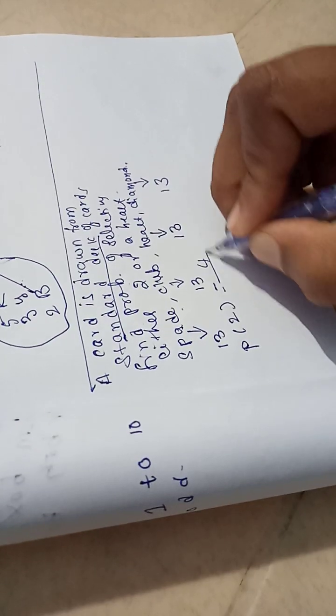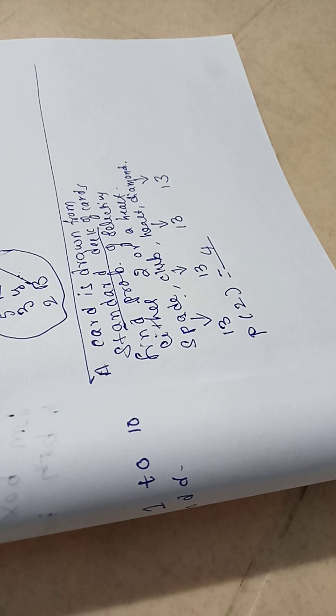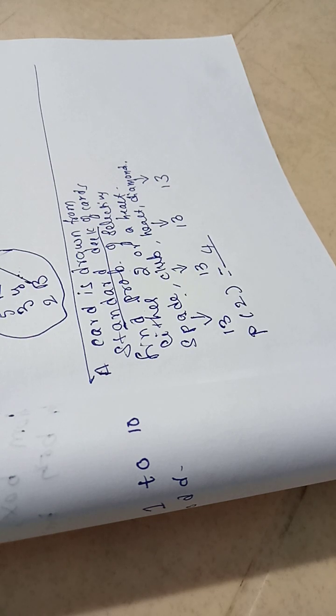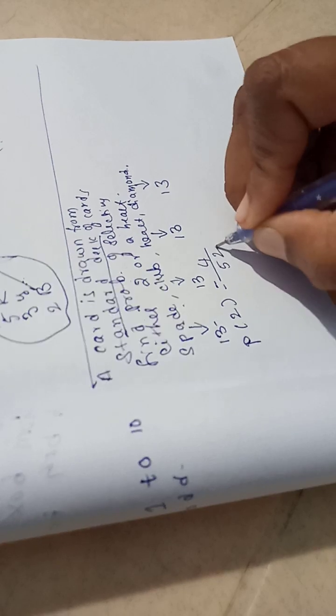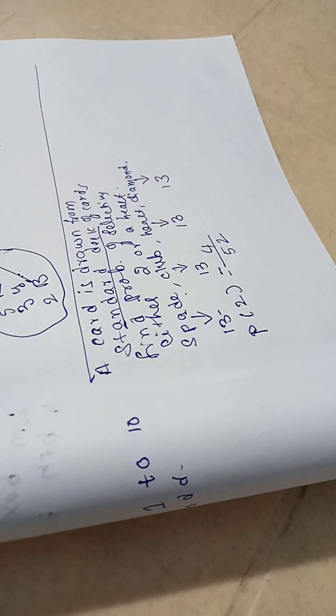How many 2s are there in this standard deck of cards? 4 2s are there. So favorable events 4. Now total number of events 13 plus 13 plus 13 plus 13, 52. Right? Total events 52.